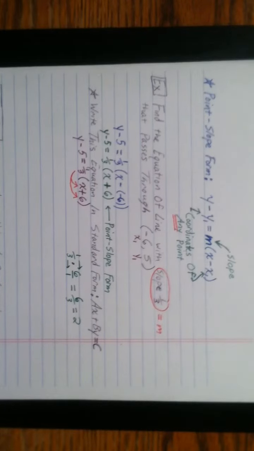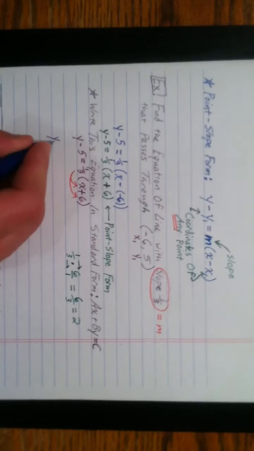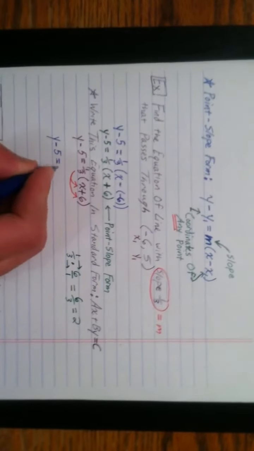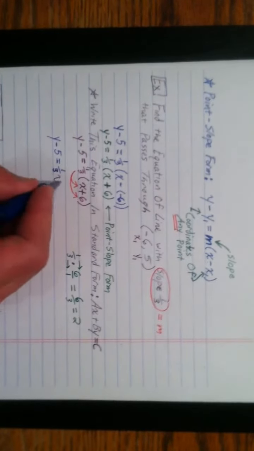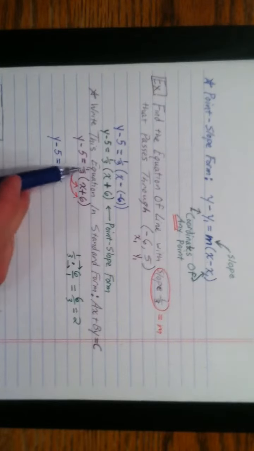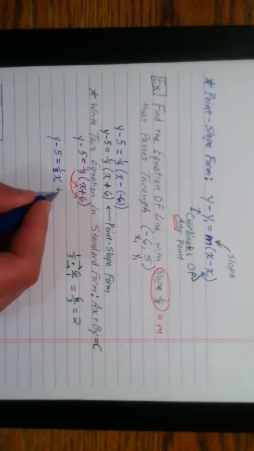So rewriting this equation, now that we've distributed the 1/3, we have y minus 5 equals 1/3 x, and then the 1/3 times 6 gives us a positive 2.